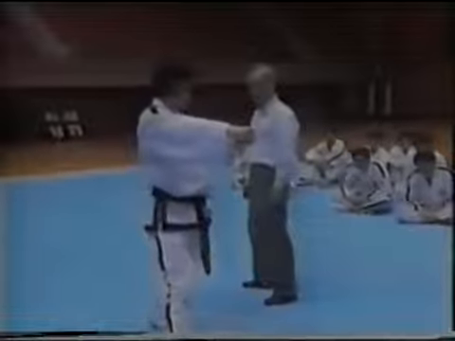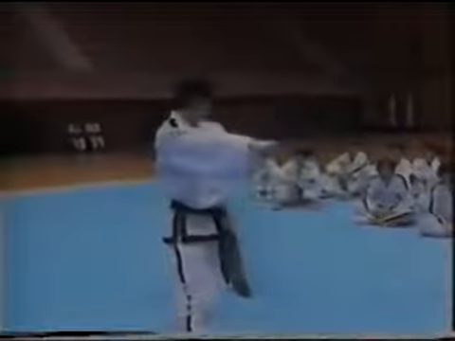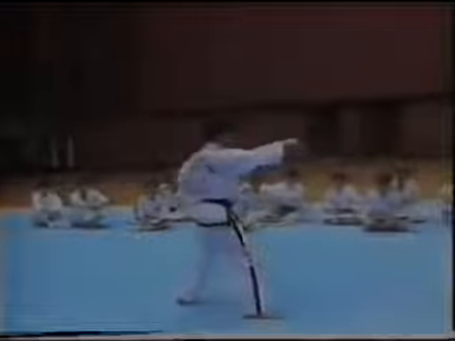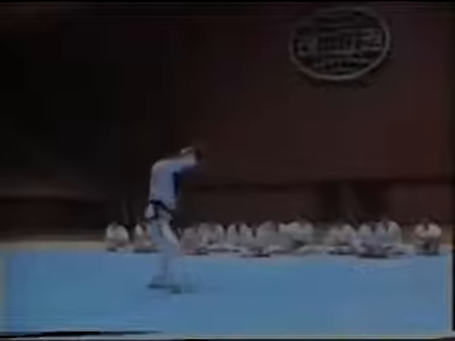Once you land your foot, it should look like this. In this case, you must do like this. This is wrong.